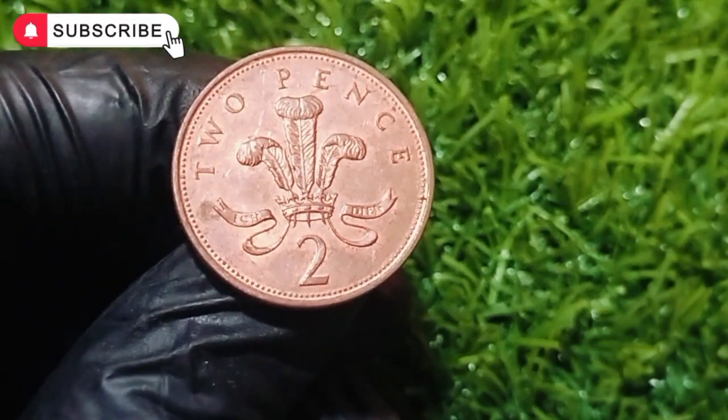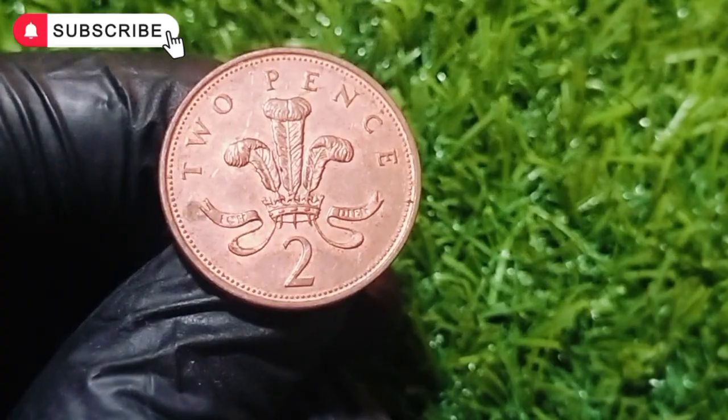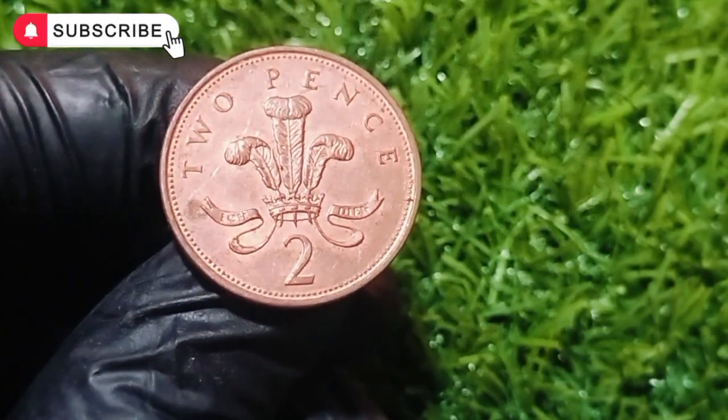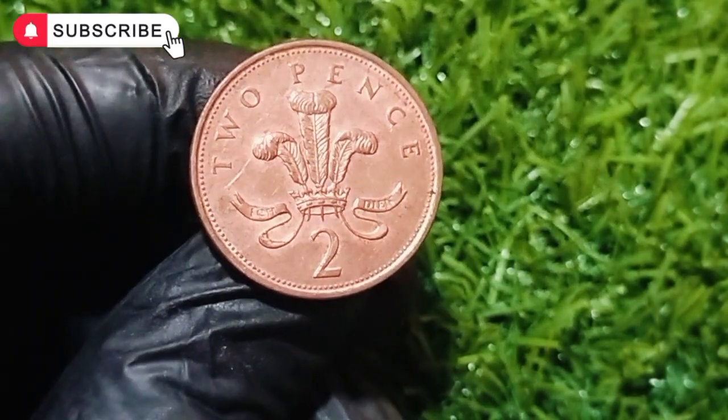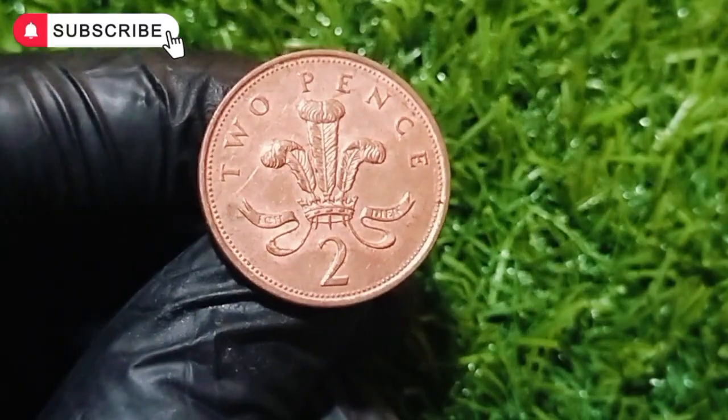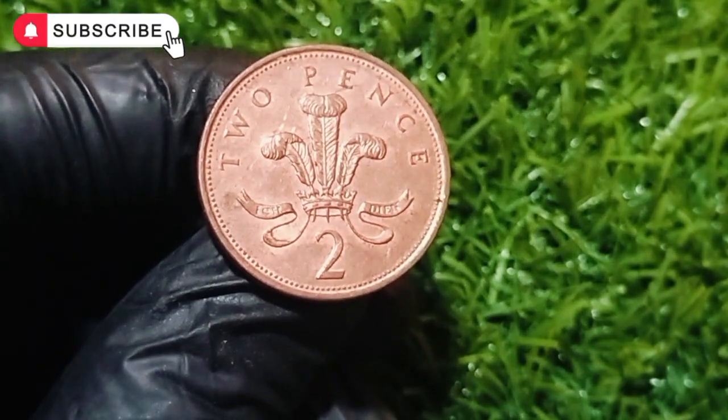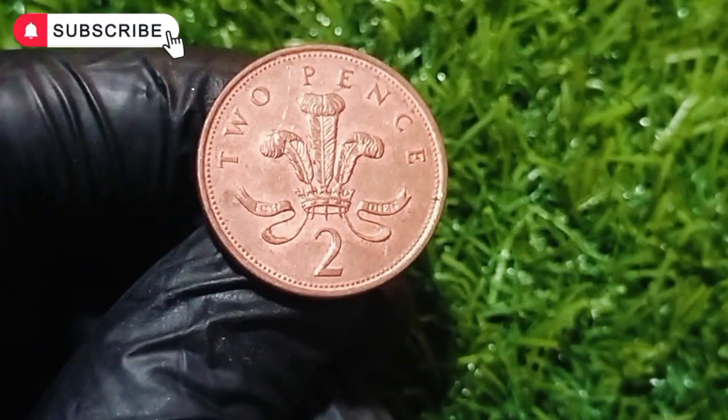Each coin begins as a blank steel disc, which is then plated with a thin layer of copper before being stamped with the obverse and reverse designs. Quality control measures are strict, and only coins that meet exact standards are released into circulation.